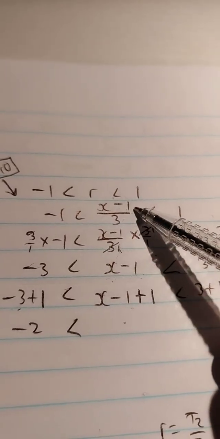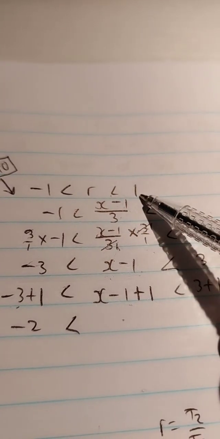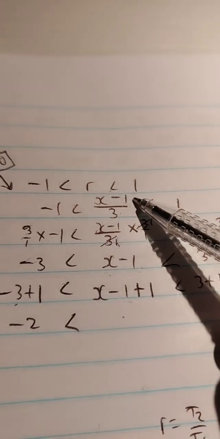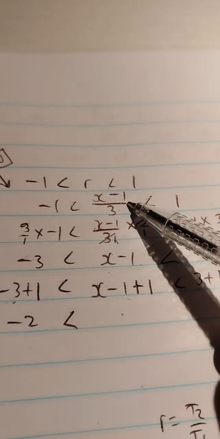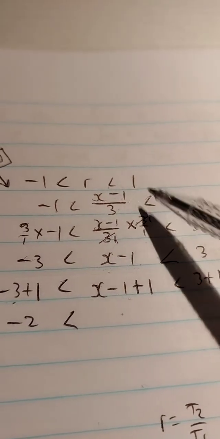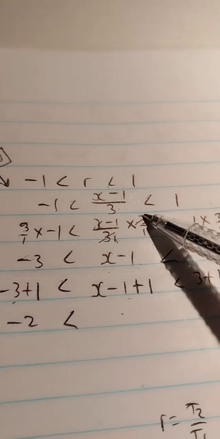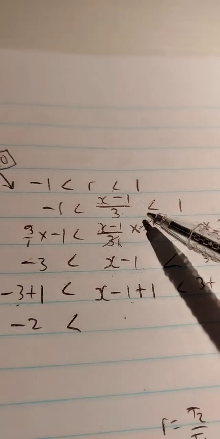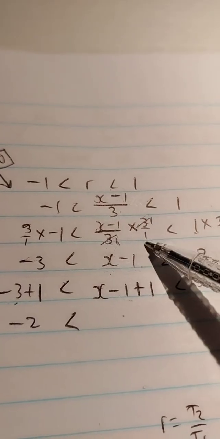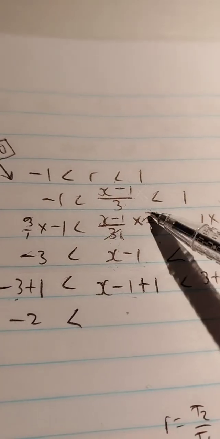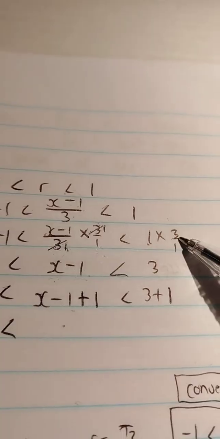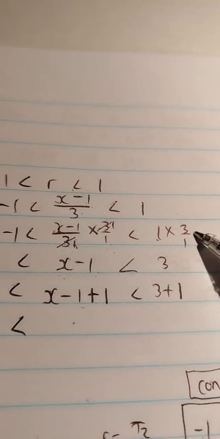So we used the multiplicative inverse and we multiplied the entire fraction by 3. Why 3? Because in the denominator we can see there's a 3. So we multiplied by 3 over 1 to begin with. But what we do in the middle, we also do on the right. We multiply by 3 over 1. We do on the left.